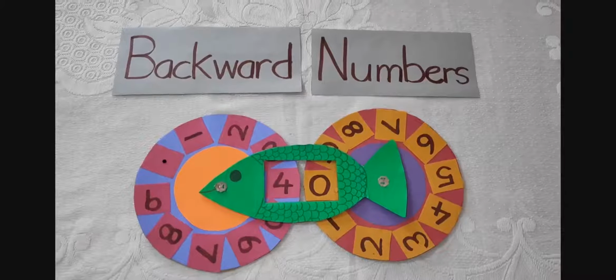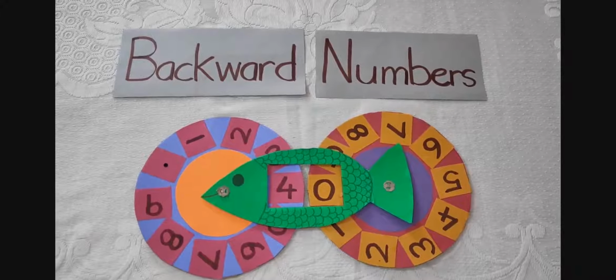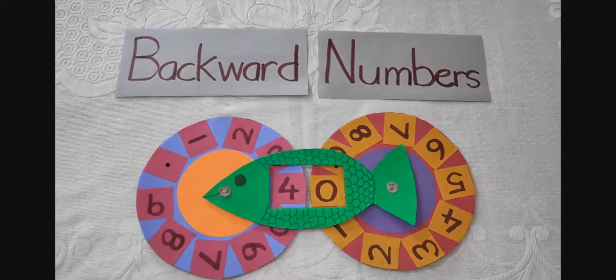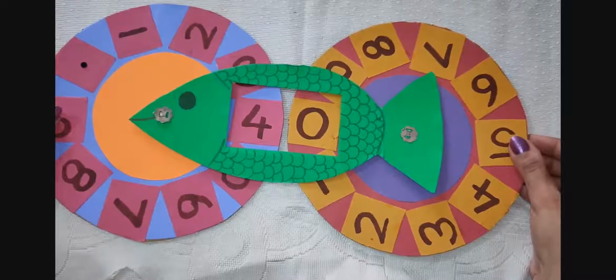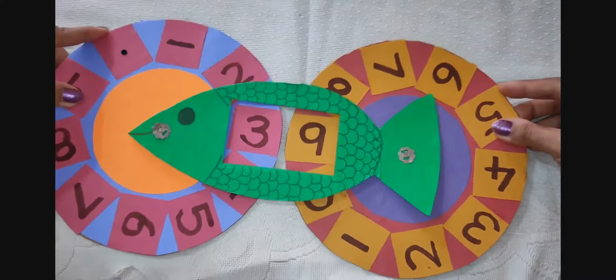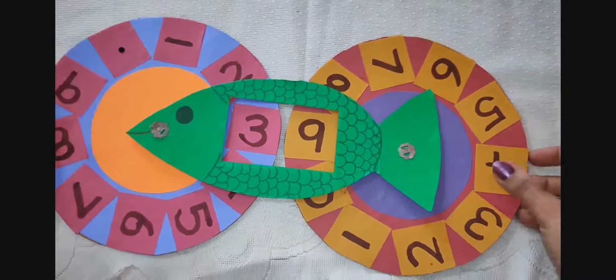Wow, very nice. Children, we have learned backward numbers 40 to 0 yesterday. Today let's revise them once again. Let's revise backward numbers 40 to 0 with spinning wheels. 40. Now next number is 39.